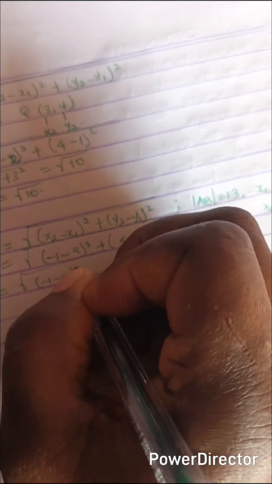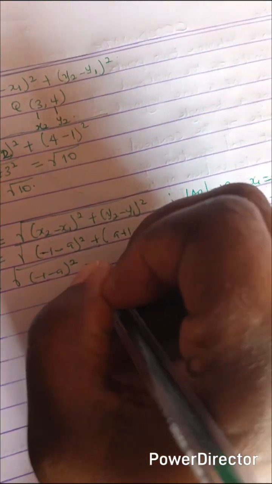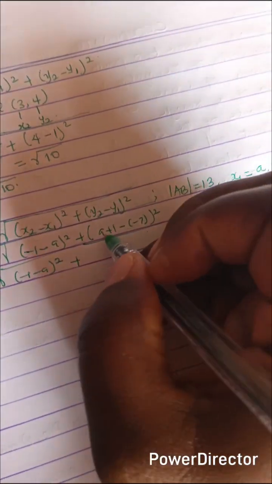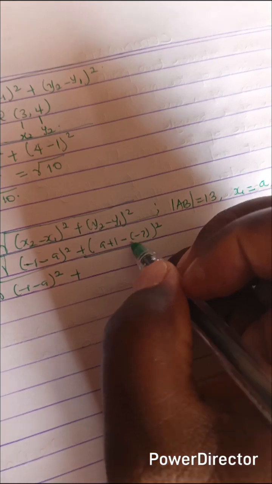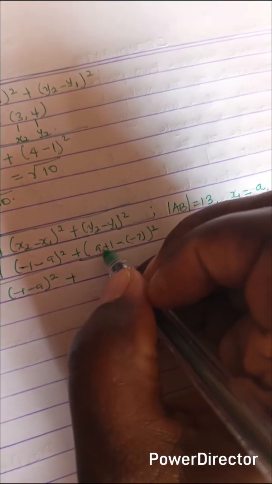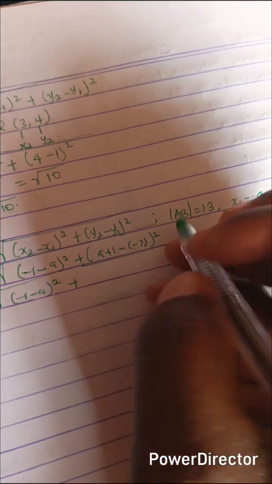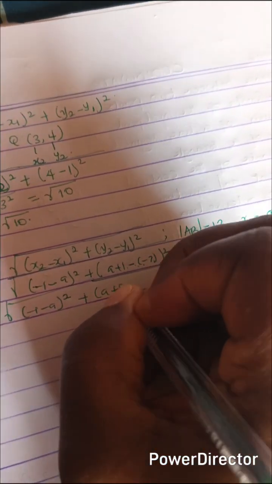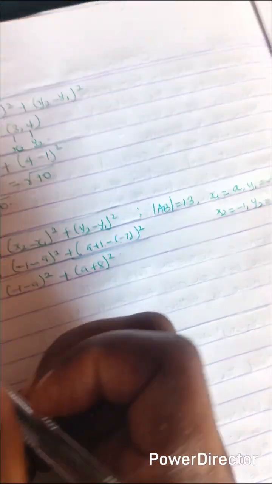So your 13 is equals to square root of minus 1 minus A all squared plus, remember that if you expand this bracket, A plus 1 minus times minus is plus, so this will become A plus 1 plus 7. Eventually you have A plus 8 all squared, right?